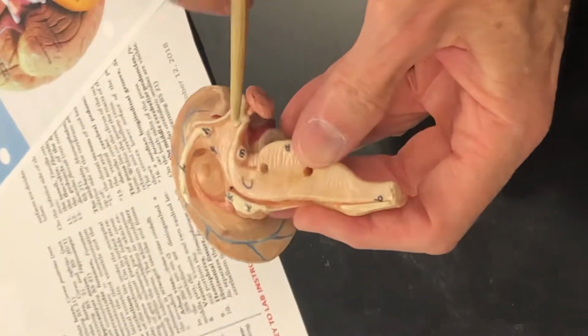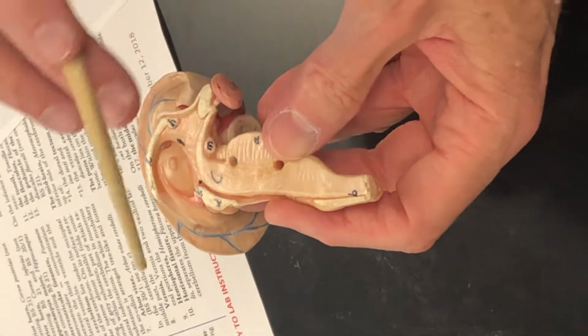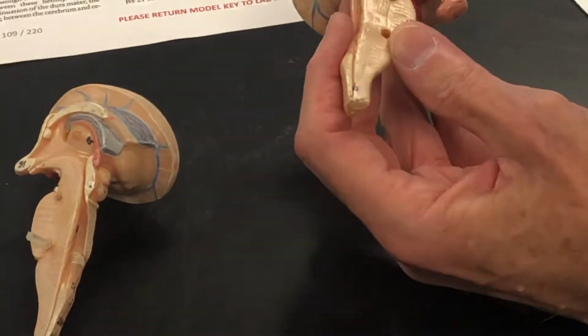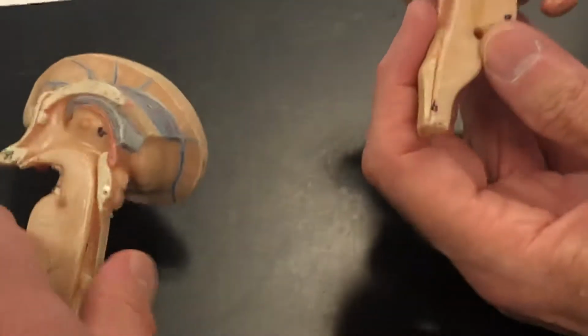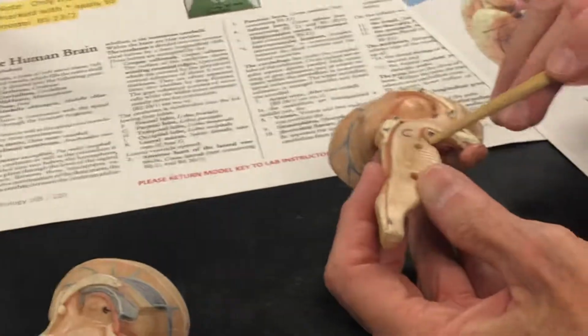So here we see this little white bulge. That's the left mammillary body. Find the right one. Here? Correct. There is the right mammillary body. So they are a pair of interior bulges on the base of the hypothalamus. All right, next.